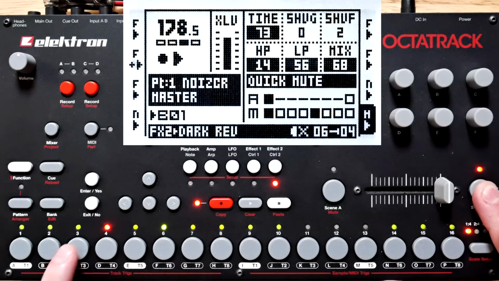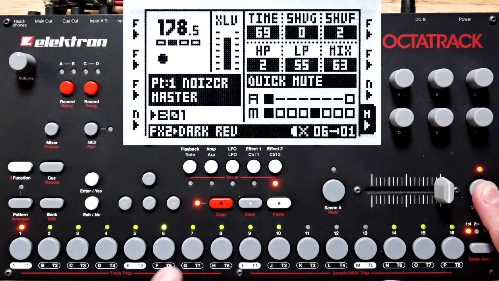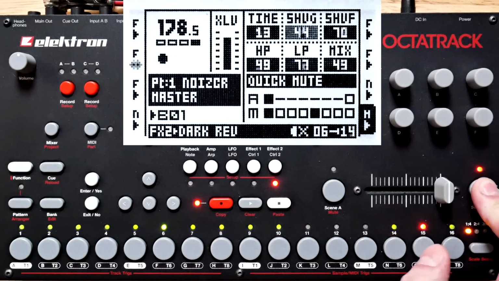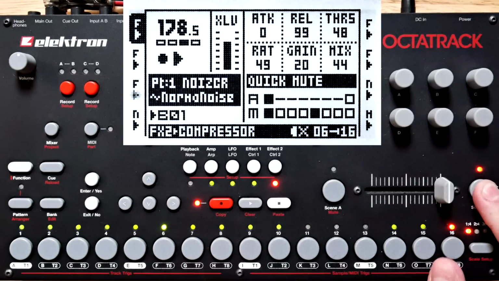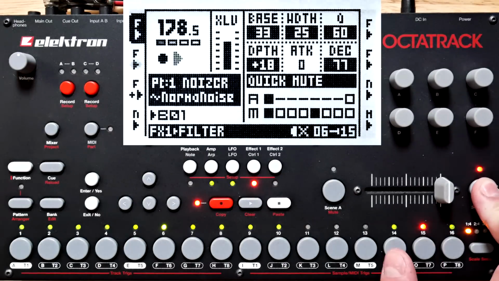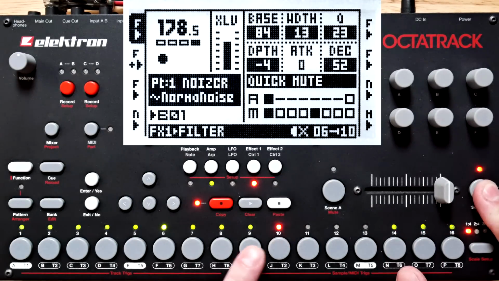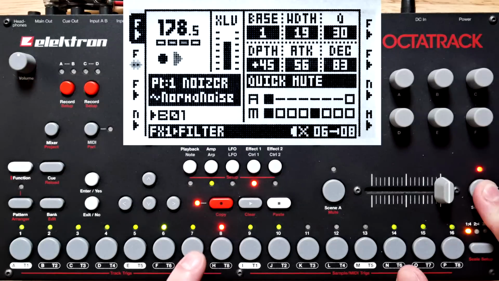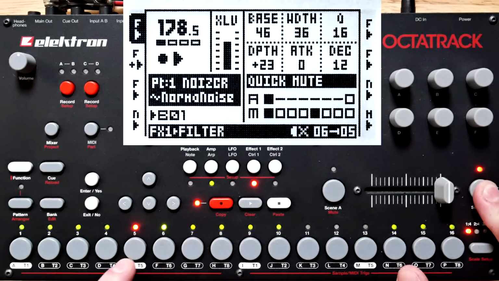Not much variation on the keyboard scenes for this track. Let's take a look at these filter scene locks. Some of them will even reverse the direction of the envelope sweep. Not much happening on these keyboard scenes.